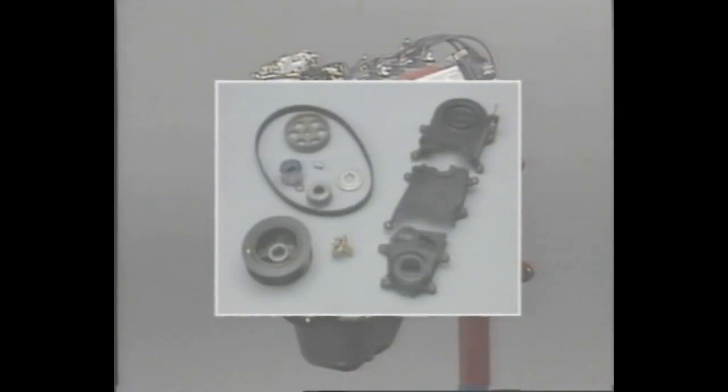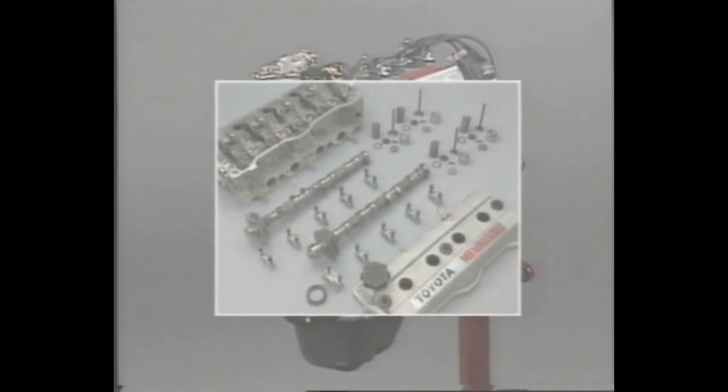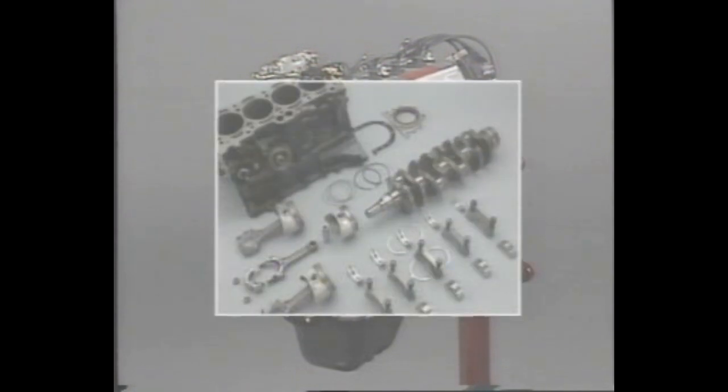The 4A-F gasoline engine is composed mainly of these parts. You will learn the specific procedures for disassembling three sections of the engine: the timing belt, the cylinder head, and the cylinder block. First, how to remove the timing belt.